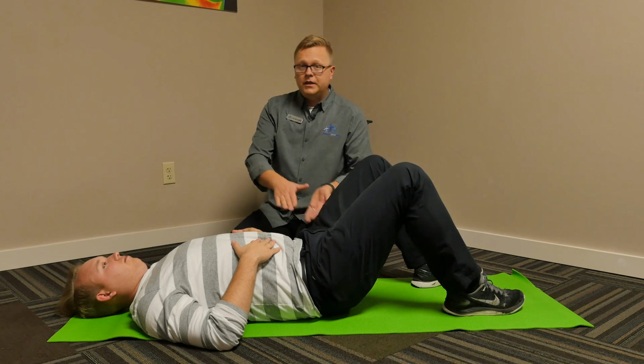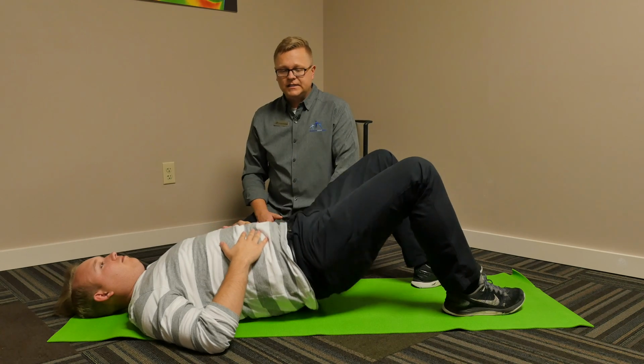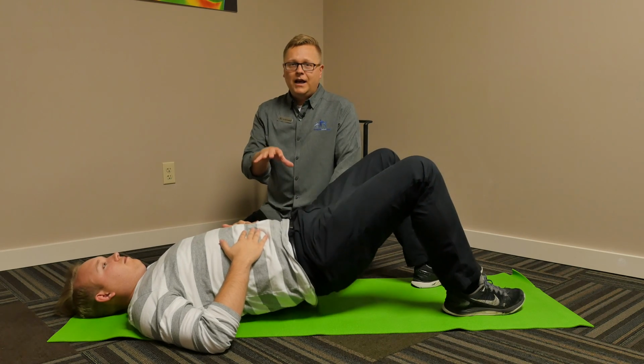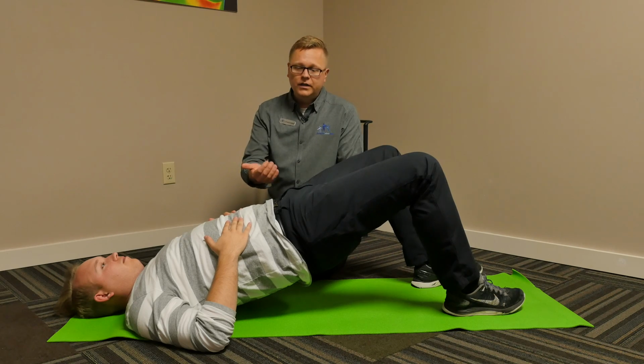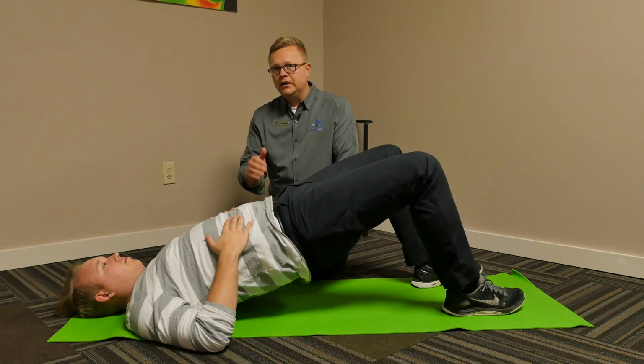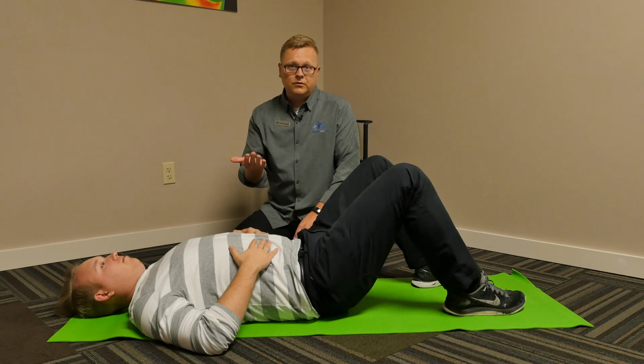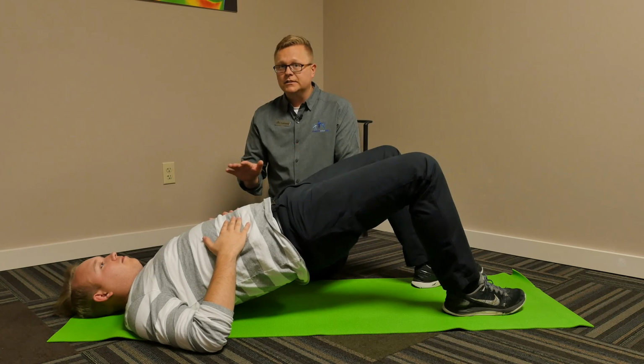And then you may repeat to a set of 10 or 12. It really is based on your level of pain as you do this. If you can do them pain-free, then you can do a full set of 10 or 12, take a break, and do another set of 10 or 12. If you can only do 5 before the pain increases significantly, then that's where you stop.